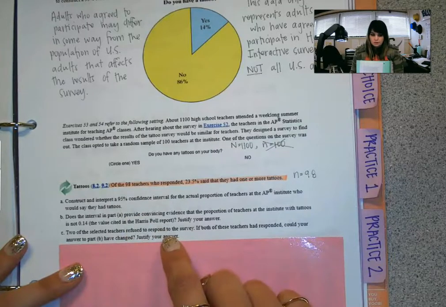This one, you actually have to think about, well, what would have happened if both the teachers that we add in say yes? What would have happened if they both said no? What would have happened if one said yes and one said no? You really want to think about, well, what would have changed if 2 said yes or 2 said no or one of each?